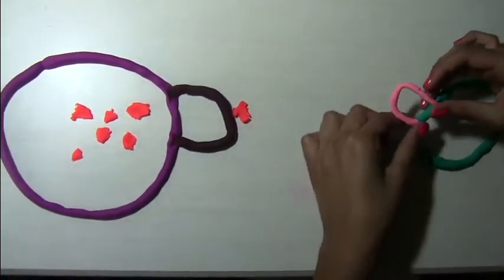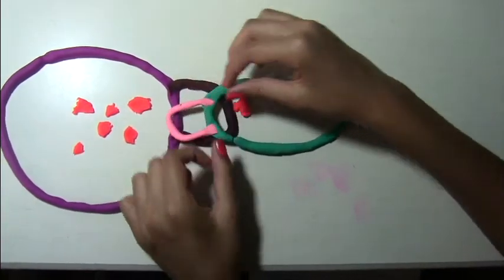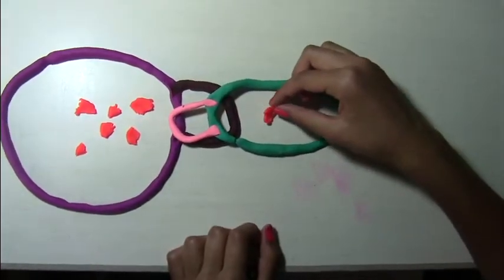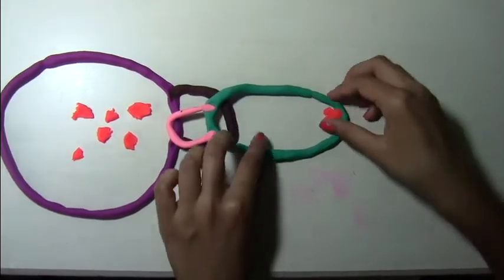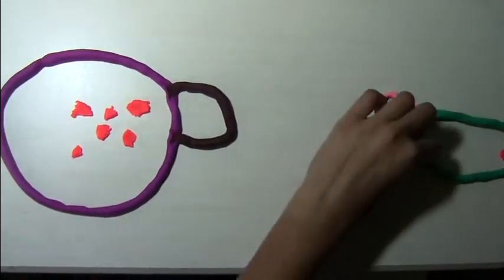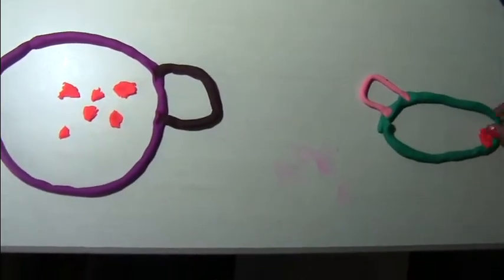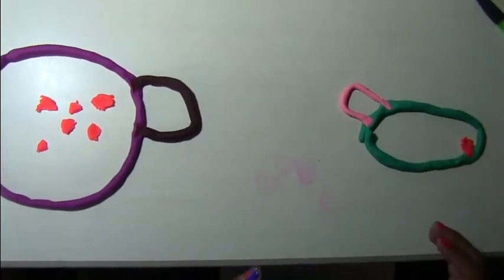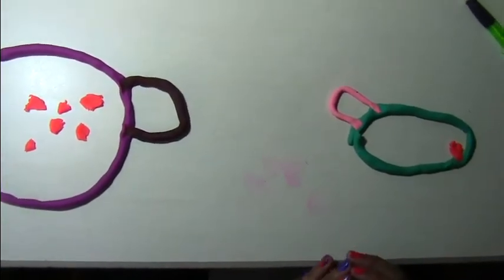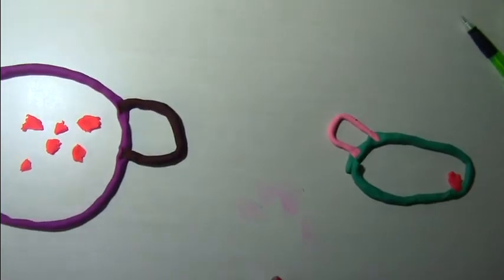The T cell comes and binds to the site, taking this small portion of the antigen with it when it leaves. The T cell then uses this antigen to show other T cells and lymphocytes what the invader they are looking for looks like.